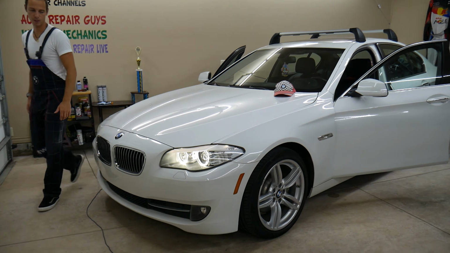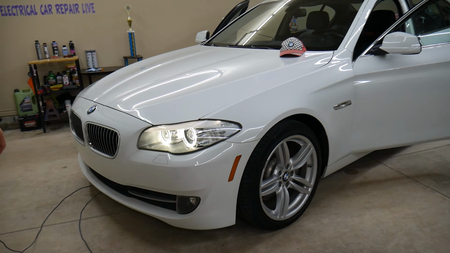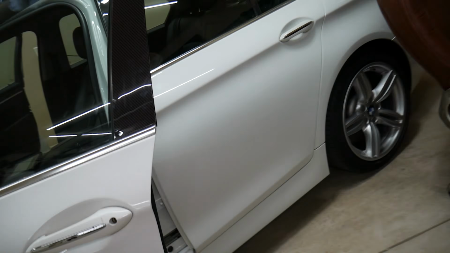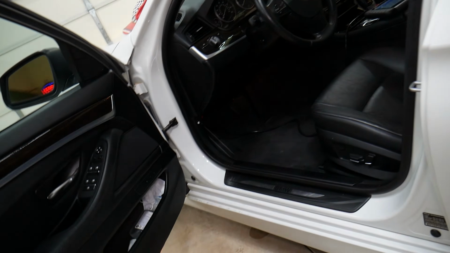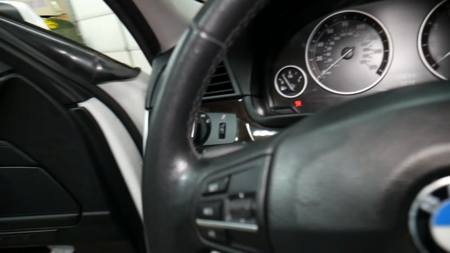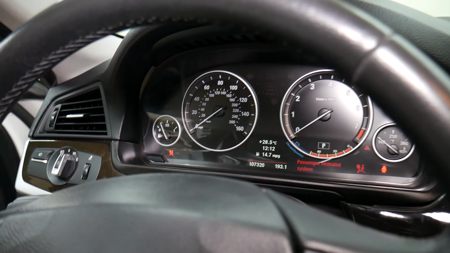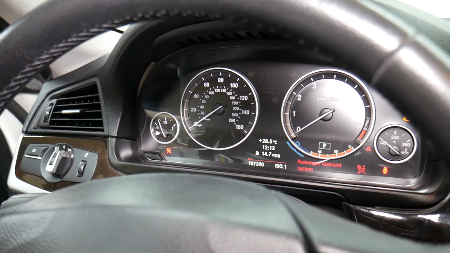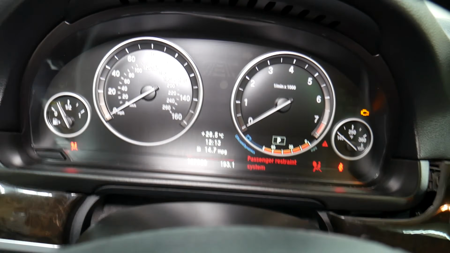Specifically, this is a 2013 528i that we'll be working on. Let's explain what we have here. If we come inside, guys, we're going to go ahead and turn the ignition switch on. And if we turn the ignition switch on, you will notice one thing, guys, okay? The airbag light will be on here.